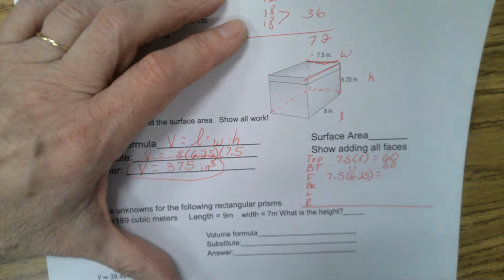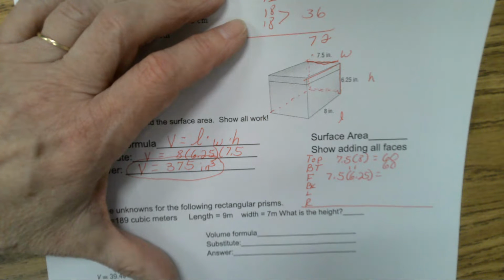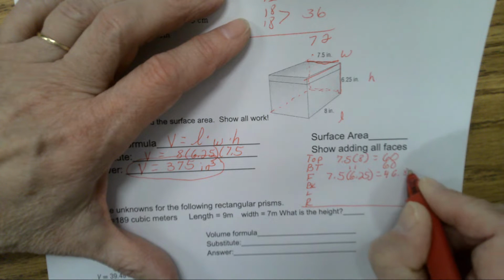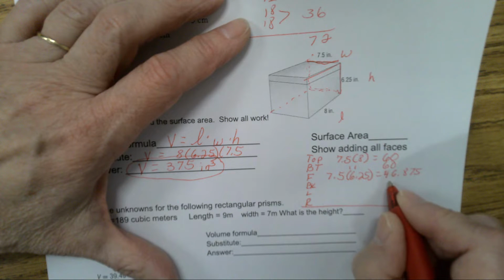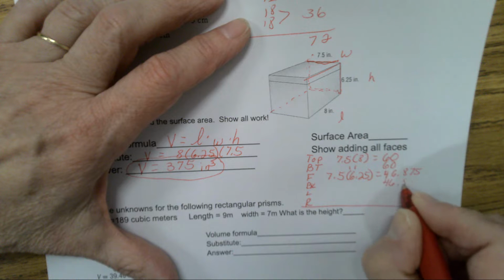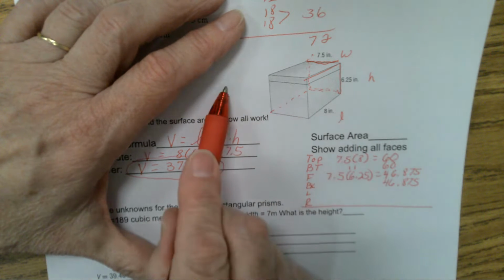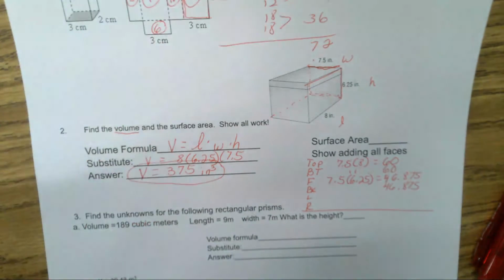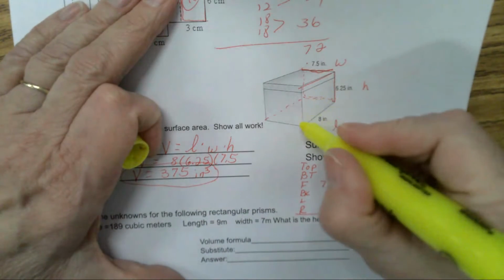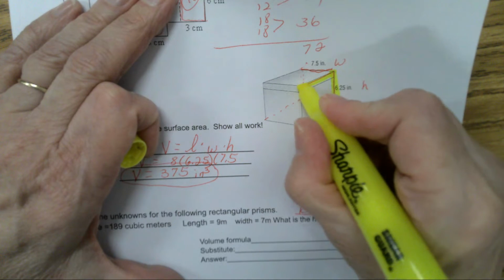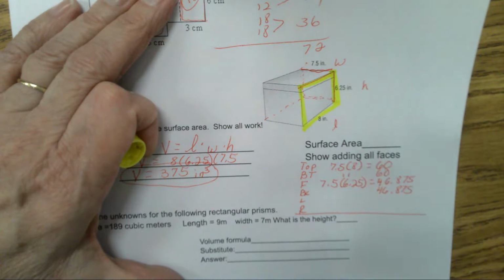What did you get when you multiplied those? Did you get 46 point something? What did you get? 46.875. That's the same thing that I have. And how many of them are there? 2. The front and the back are the same. Now I have my left and my right side. Well, once again, I'm going to trace it. It is 8 by 6.25.